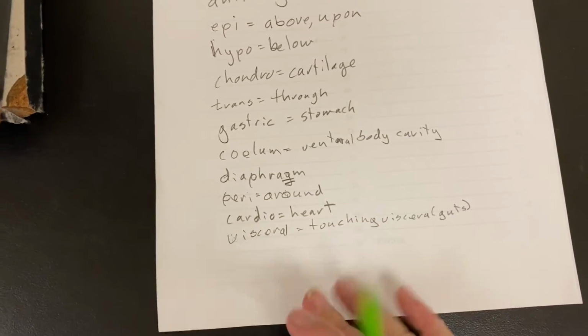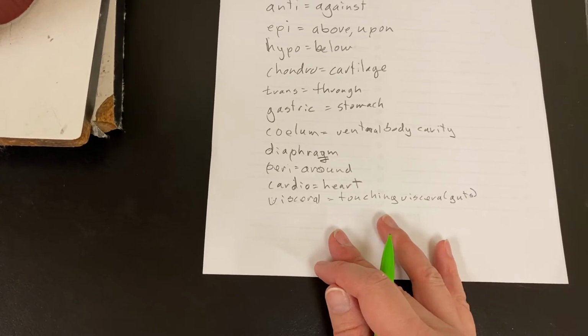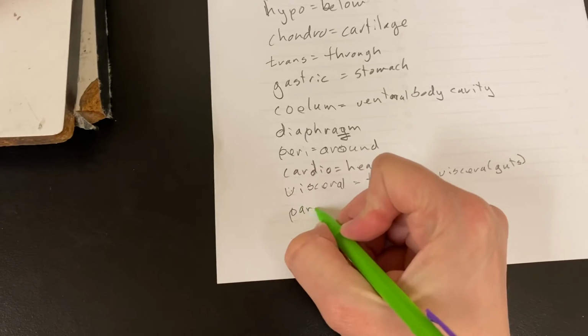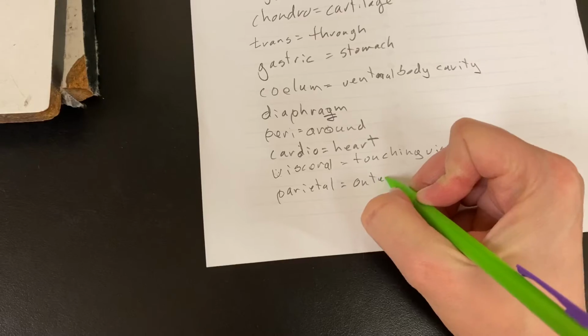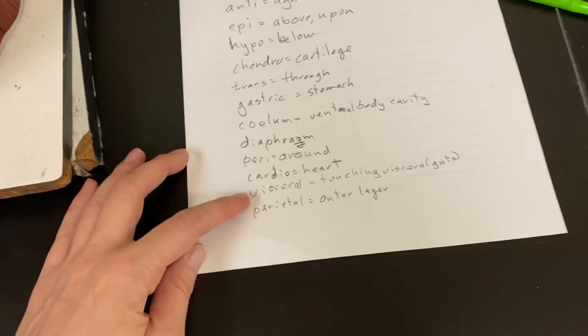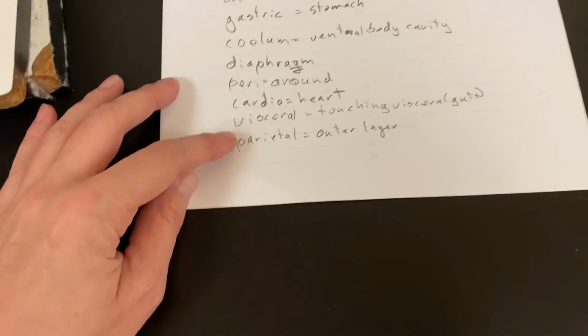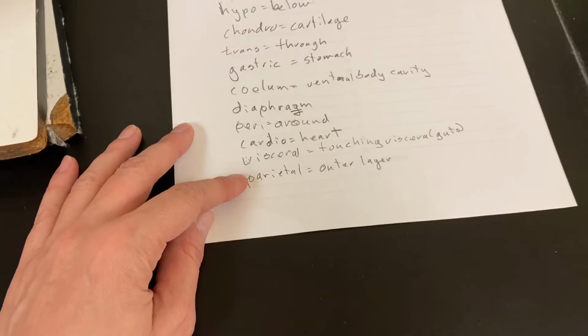Okay, so that will be the deep layer. The superficial layer will be the parietal layer. This is the outer layer. The visceral layer is a simple squamous epithelium, which effectively ends up being just the surface of the organ. And the parietal layer is a superficial layer around that.